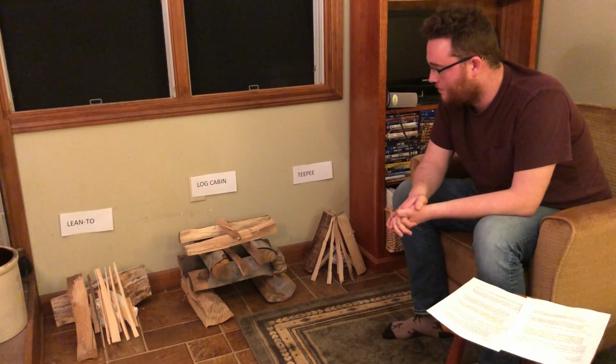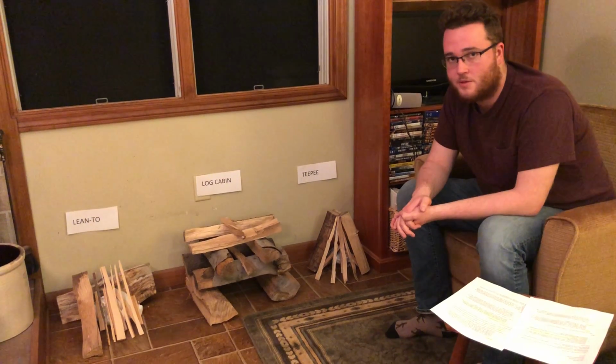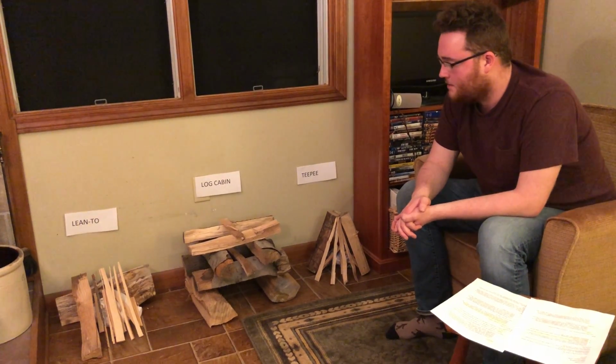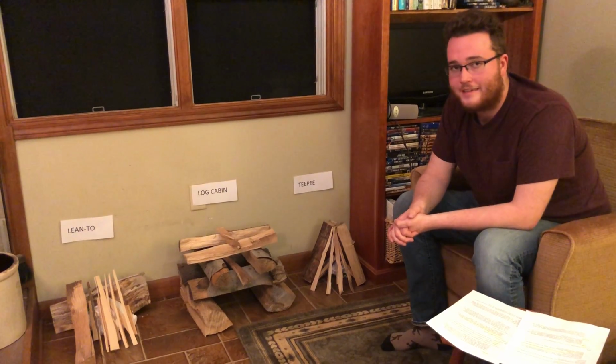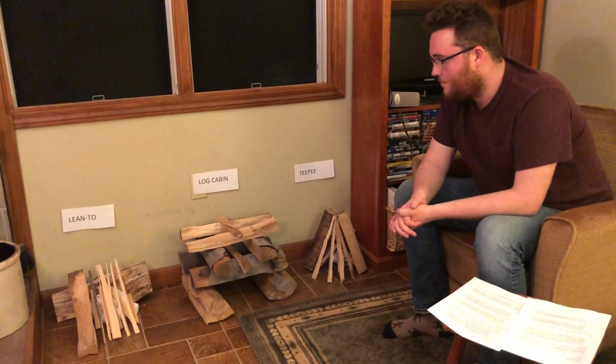This is my favorite campfire structure. It is one of the most stable ones you can do, especially once you get your fire started, you can add logs onto it quite easily on the sides.